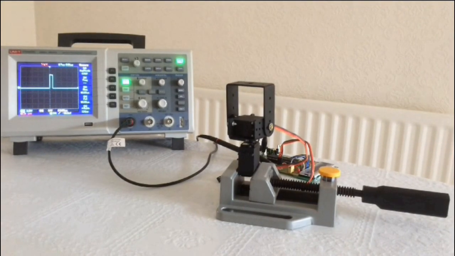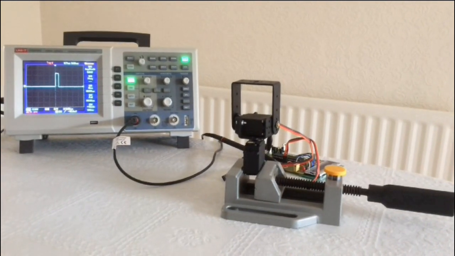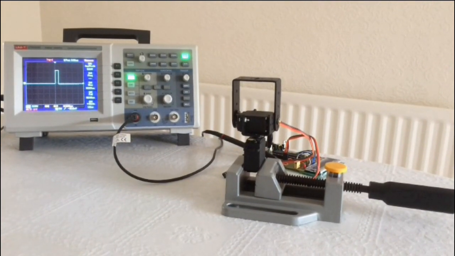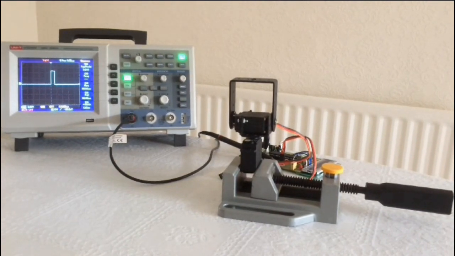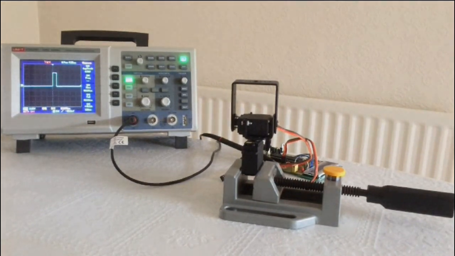Welcome to this brief tutorial on how to program servo motors using PIC microcontrollers. These motors are pulse width modulated and require a pulse width at 50 Hz to drive the motors through its degrees of rotation.